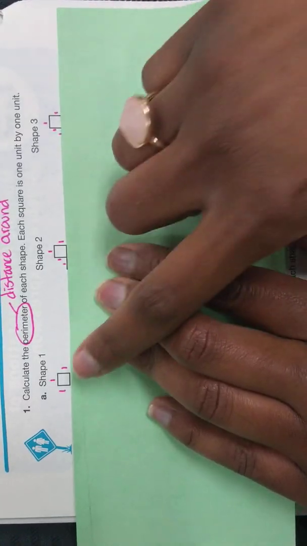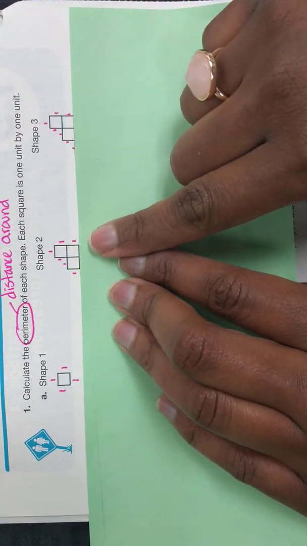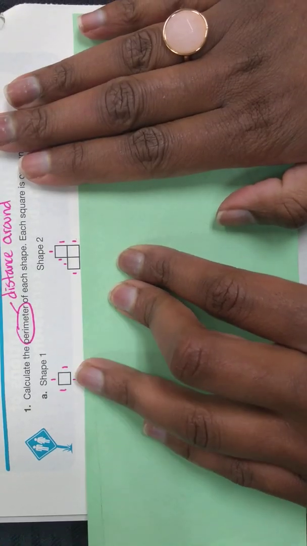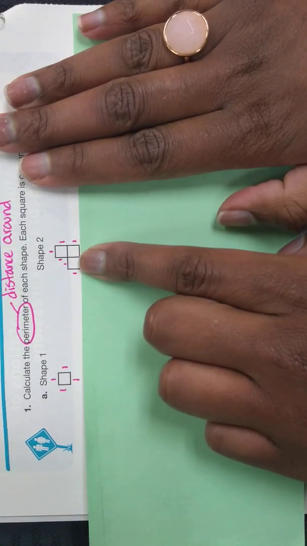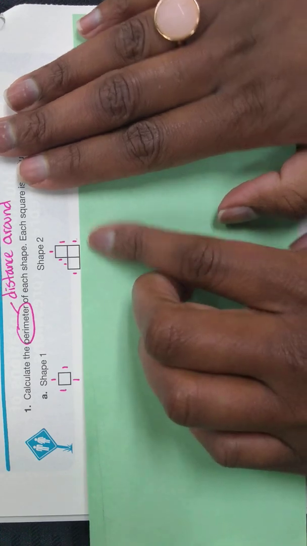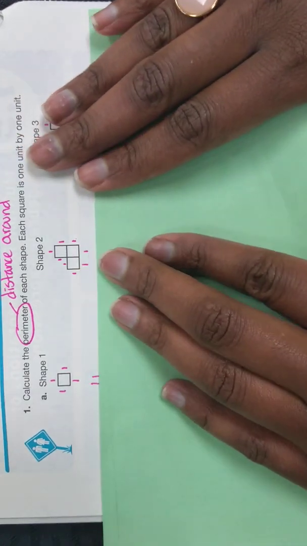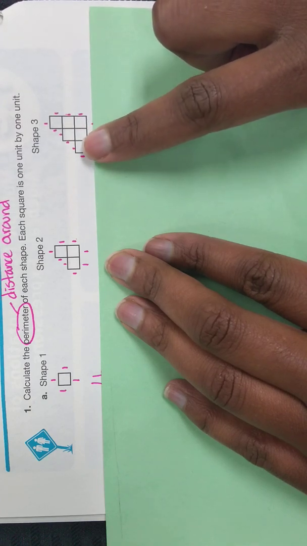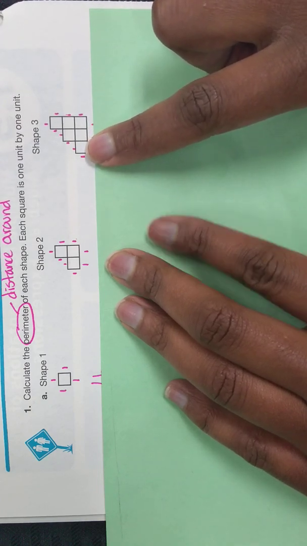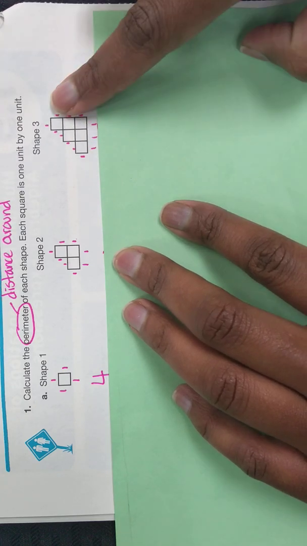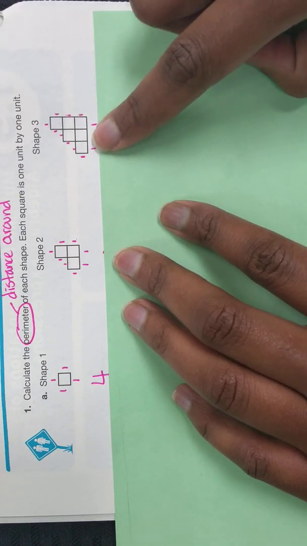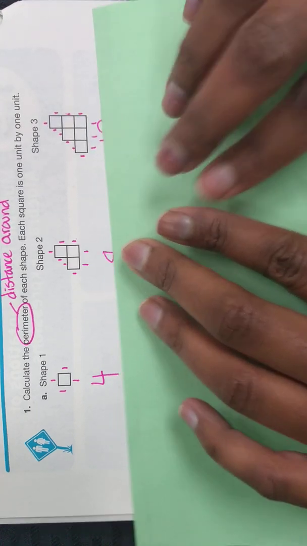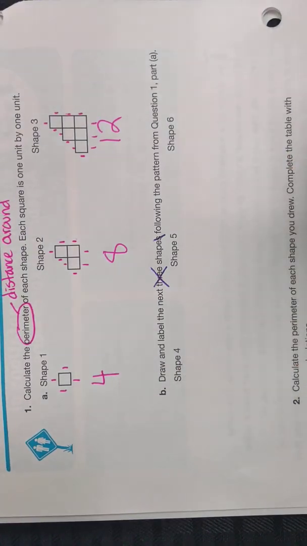But look what changes from shape 1 to shape 2 on the next row. Oh, they just added another. And then look what changes from shape 2 to shape 3 when I go to the next row. Oh, they just add a row, and to that row they added another square. So that means the next one would be add another row, and in that row there should be 4 squares. So if you drew this shape correctly, check and see.